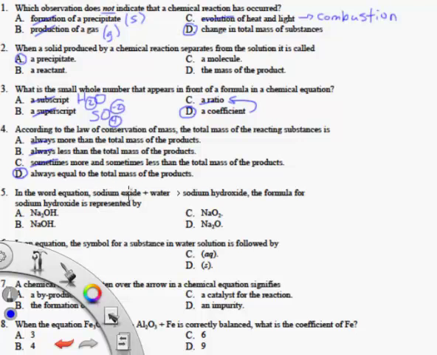In the word equation, sodium oxide plus water yields sodium hydroxide. The formula for sodium hydroxide is represented by... Make sure you pay attention to what the question is asking for. In this case, sodium hydroxide. Sodium is Na. It has an oxidation state, a charge of +1. Hydroxide, polyatomic ion, OH-. When we are given the cation, sodium, and the anion, hydroxide, we want to write its complete formula.